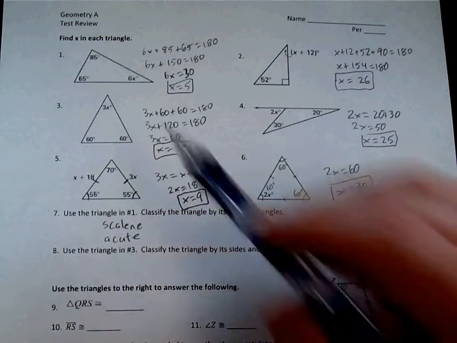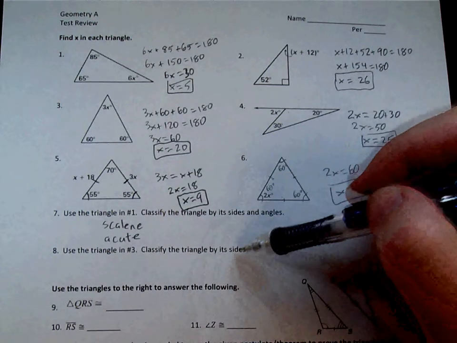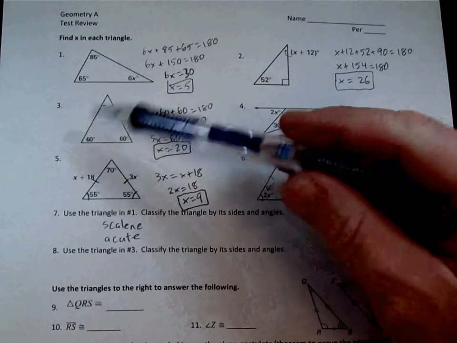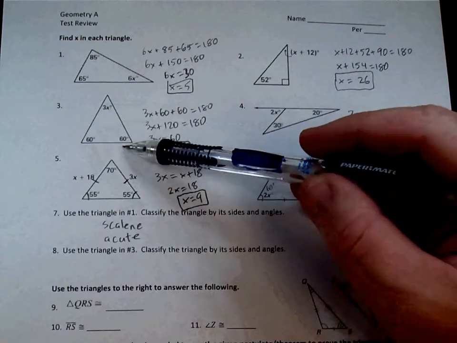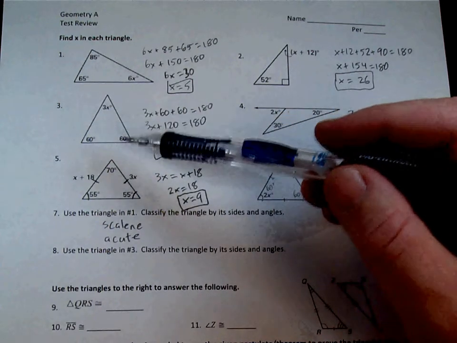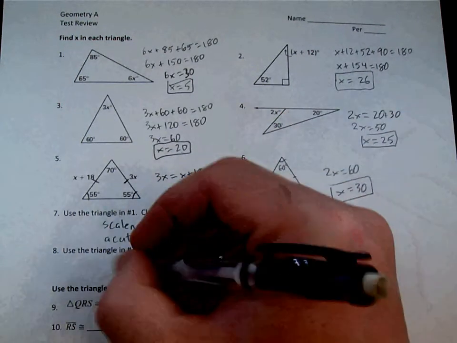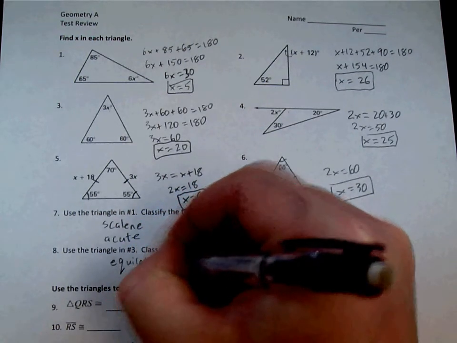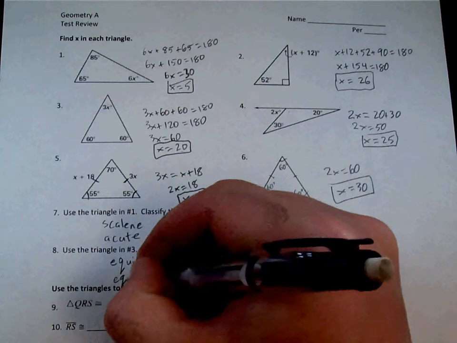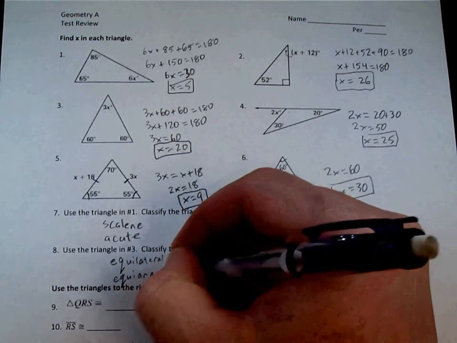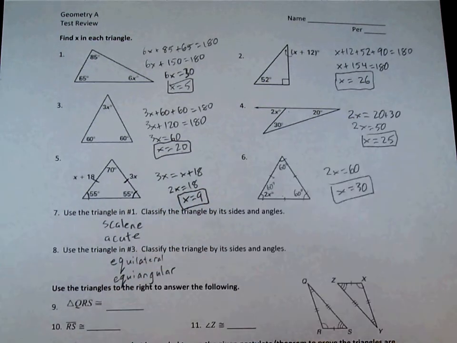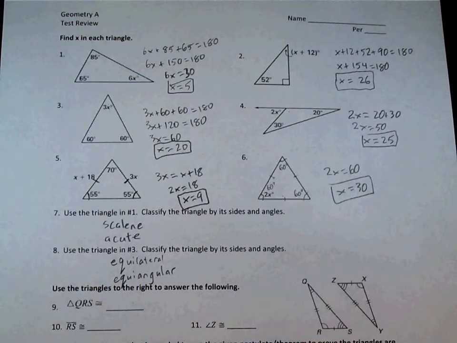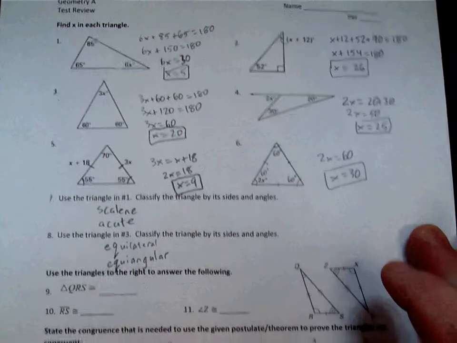Question number 8, use the triangle in number 3. Classify it by its sides and its angles. So if we plug 20 there, we get a 60, 60, 60, which is equilateral, equiangular, and we learned that that also is equilateral. So it's both equilateral and equiangular. That's an extension now because of this last section. We didn't originally know that was true, but based on the last section we learned that. So we can now go ahead and use that.